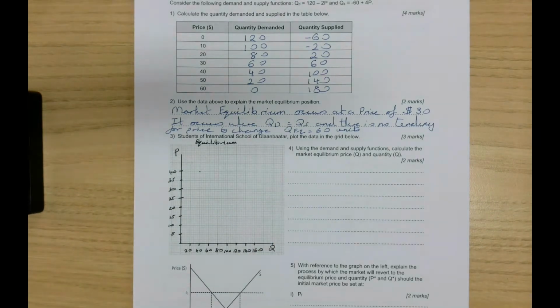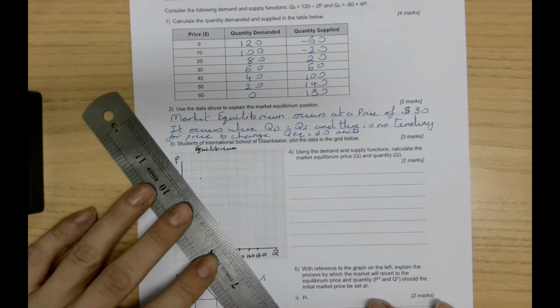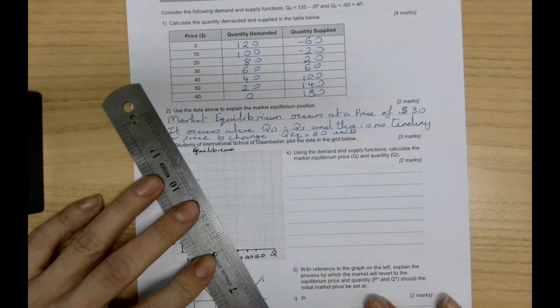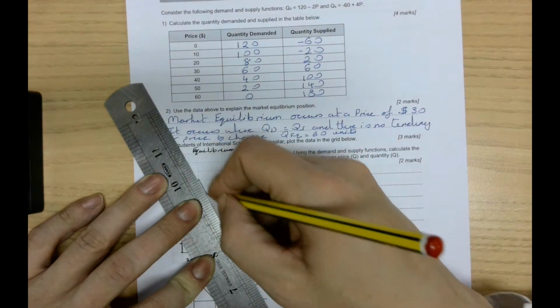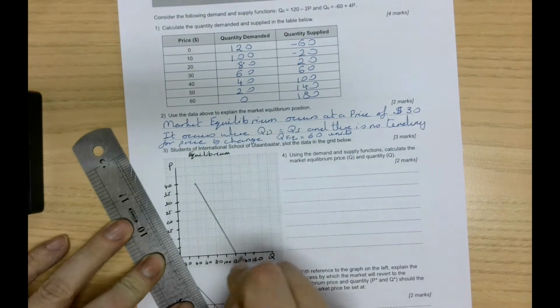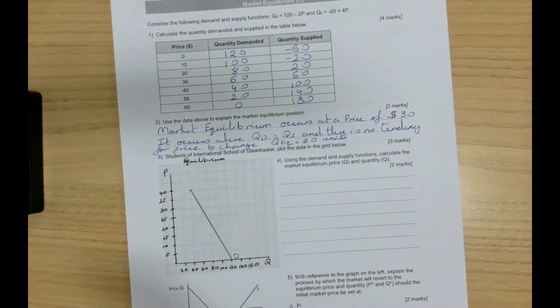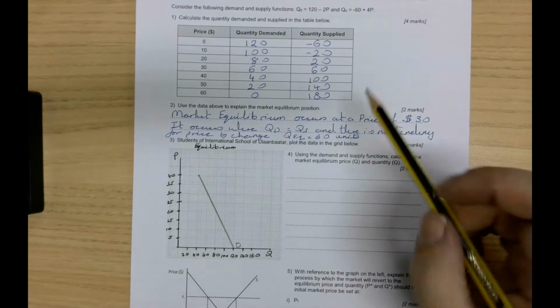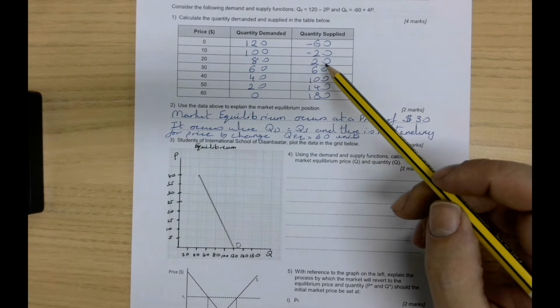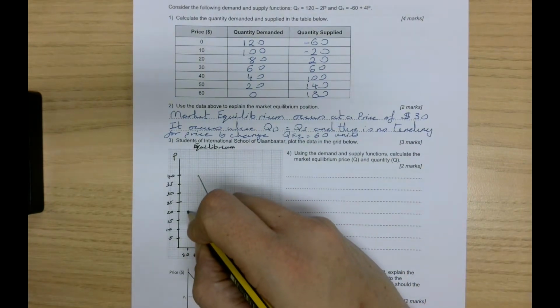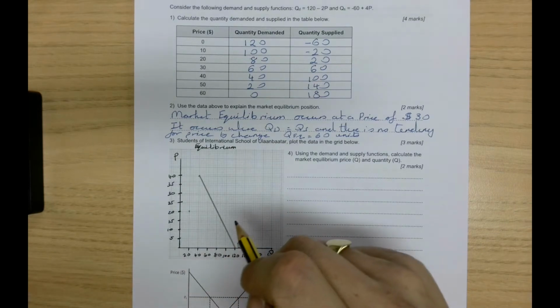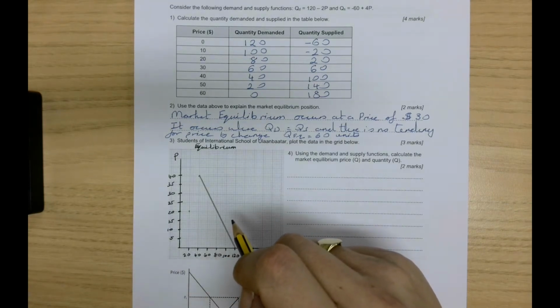So the first thing I'm going to do now is I'm going to plot this diagram. Obviously, you would be given much bigger graph paper and stuff like that in the exam, but sure, we're here for a good time, not a long time, so we won't get stressed about it. Now, the next one is here. So I'm going to go at a price of 20. I have a quantity supplied of 20, which is here. And then at a price of, let's go 40, I have 100.